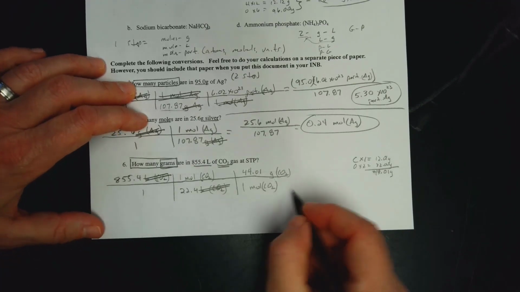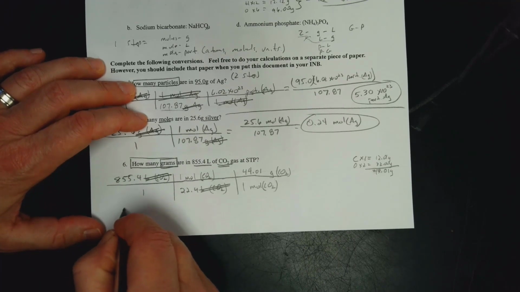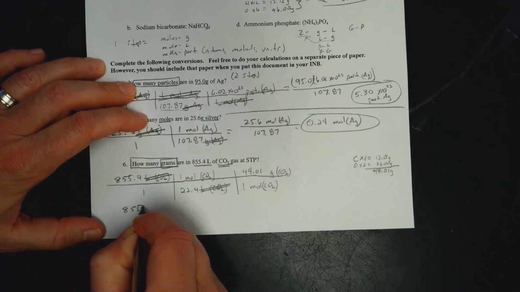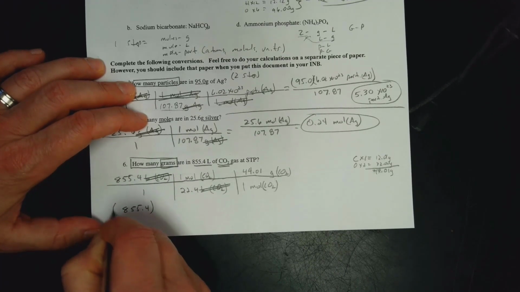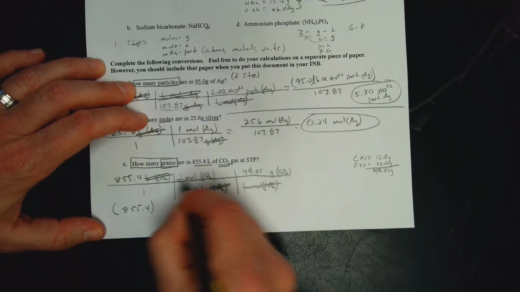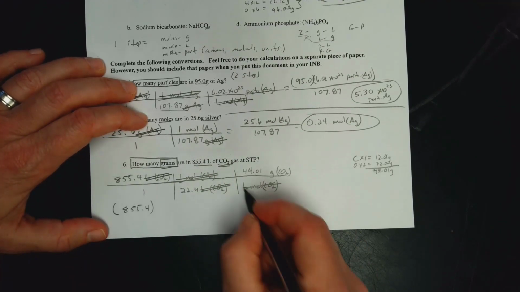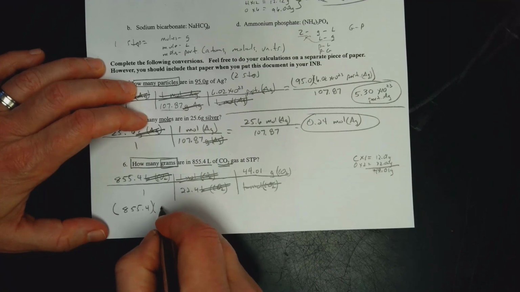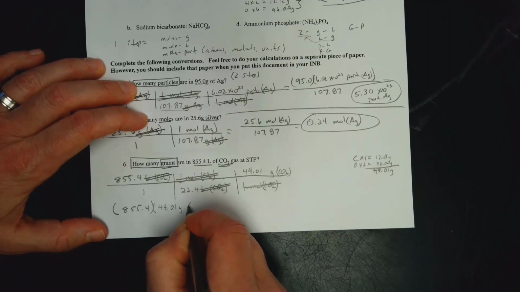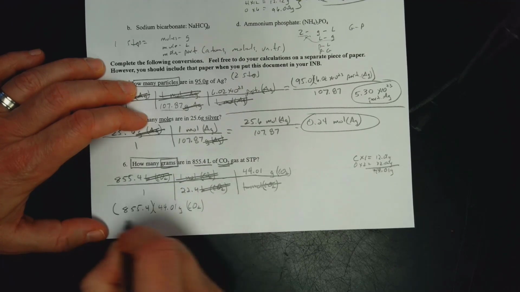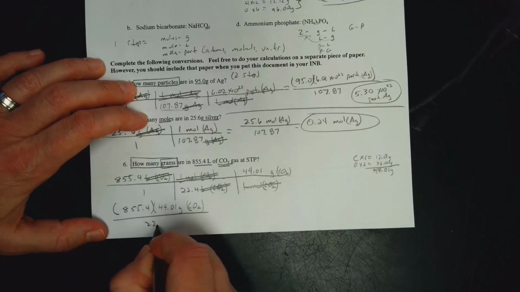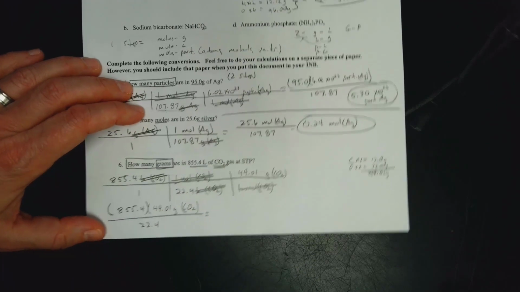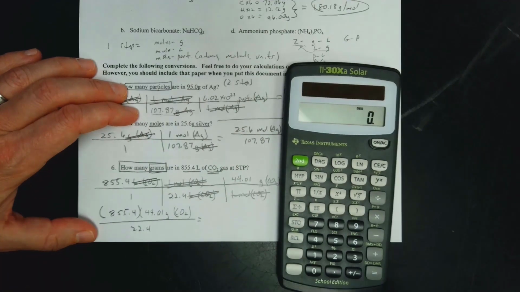Now I can go ahead and set up my math. I'm just going to go ahead and set that up down here. I have 855.4. I can cancel out my moles here and here. I'm going to multiply that times 44.01 grams of CO2. And I'm going to divide by 22.4. And again, you guys, I'm going to do my multiplication first.